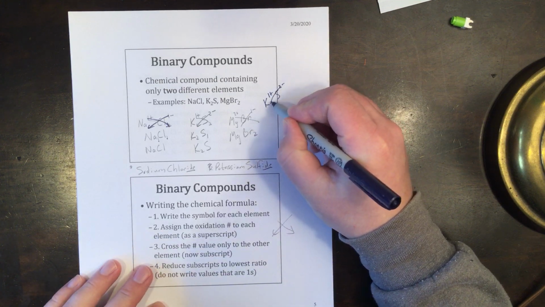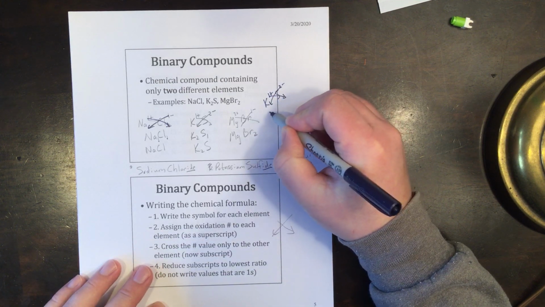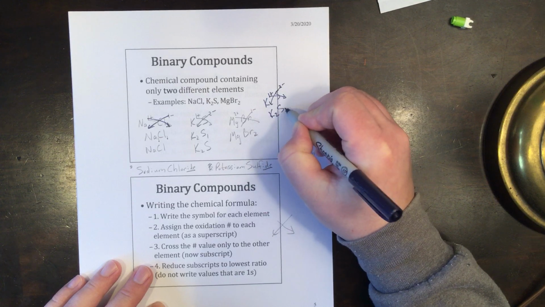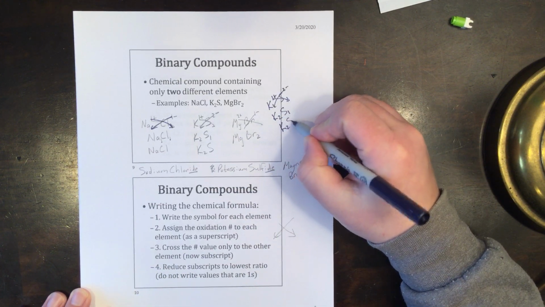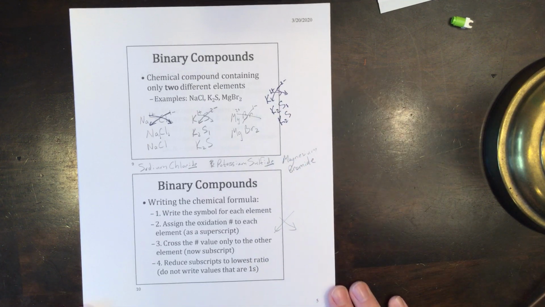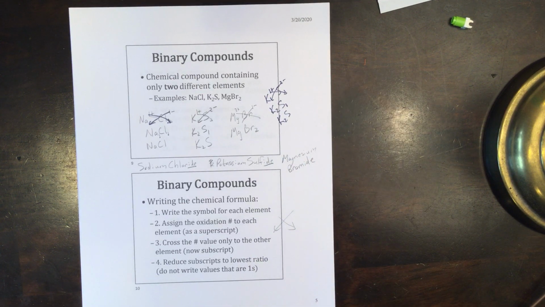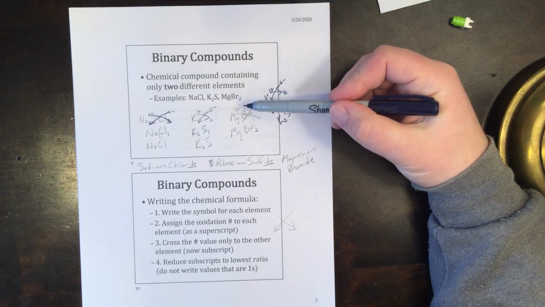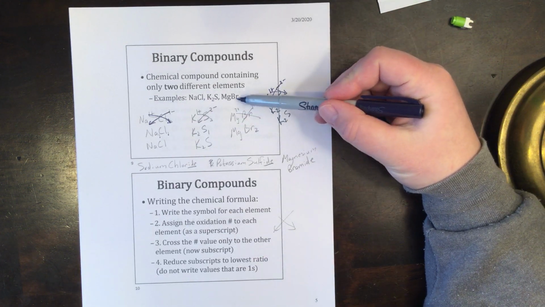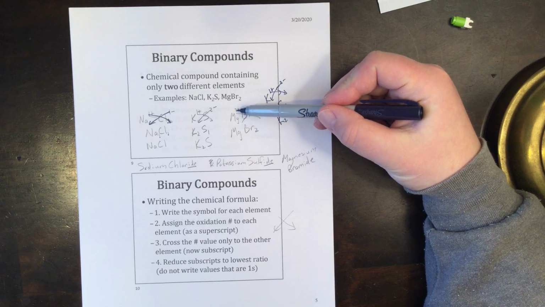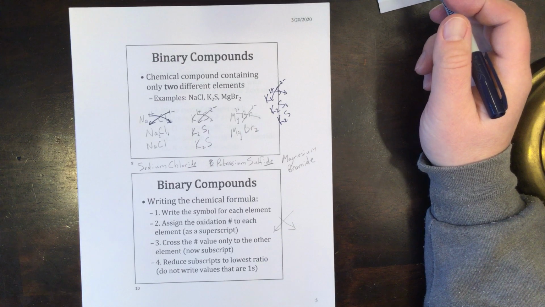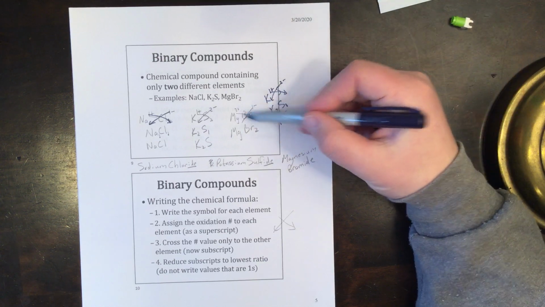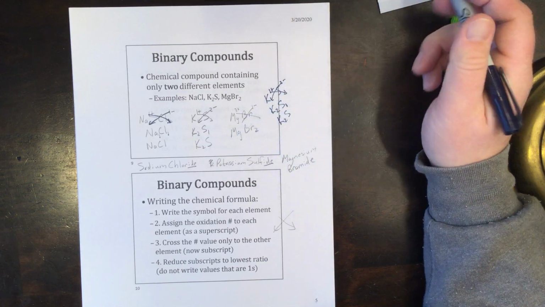So I take my 2, I criss, and I cross, and I get K2S1. And we know that we don't need to write the 1. If the S is by itself, it's implied that it's a single. And then magnesium bromide. All right, magnesium and bromine. Magnesium's a 2+, it's in the second column. Bromine's a 1-, it's in the 17th. And we criss and we cross and we get MgBr2.